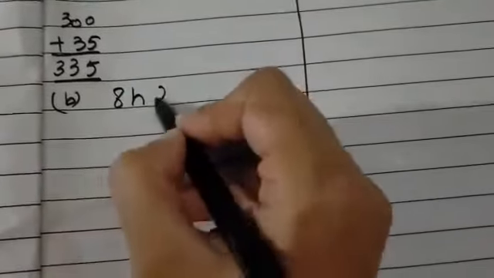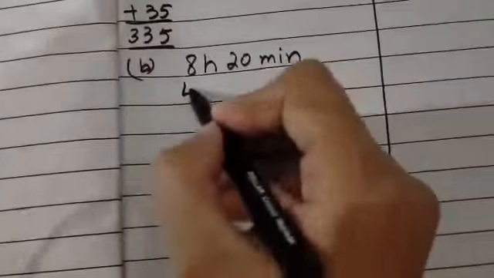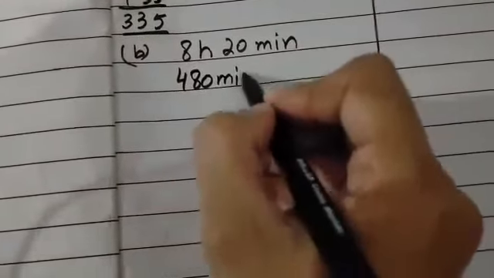Got it? So easy. Okay, solve it. Another example: 8 hours 20 minutes. Now for 8 hours we have to look at the 8th position of the table of 60. At the 8th position the number is 480. That means 8 hours contains 480 minutes.